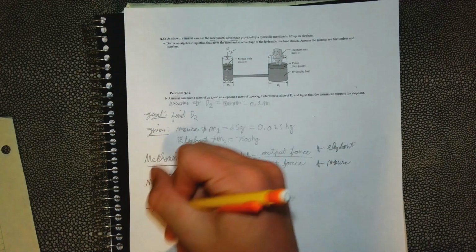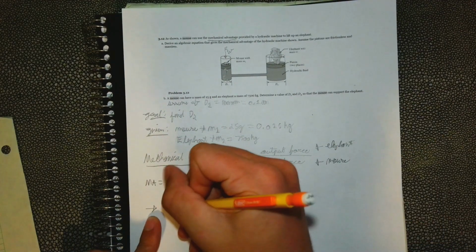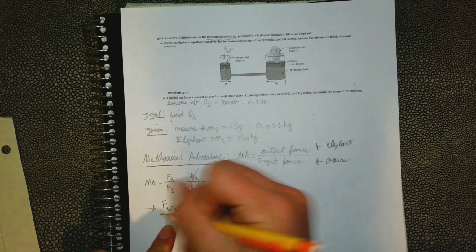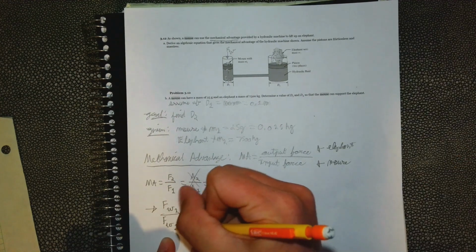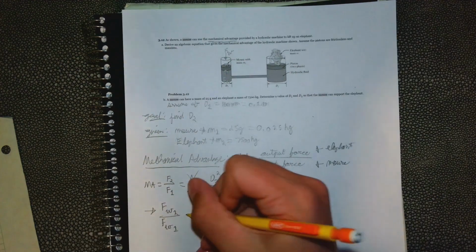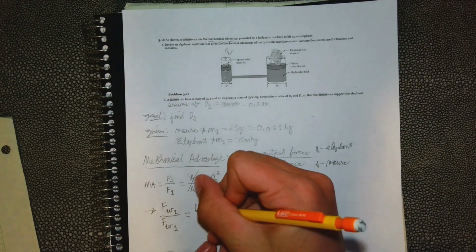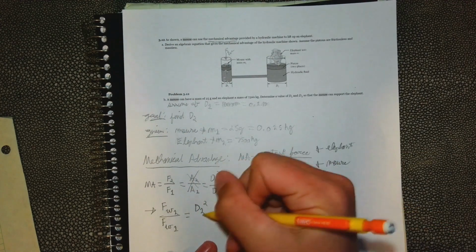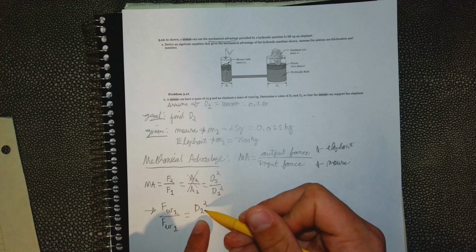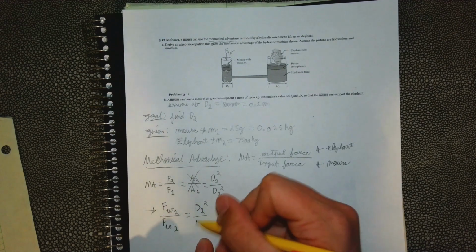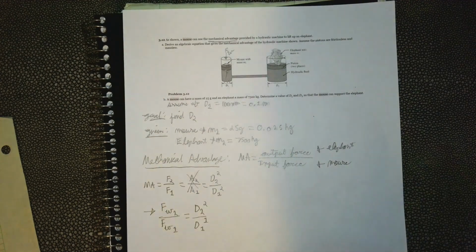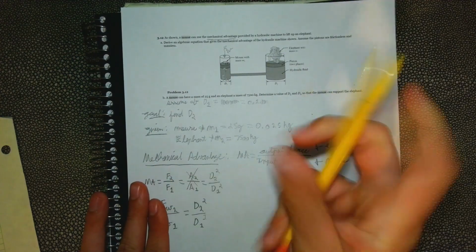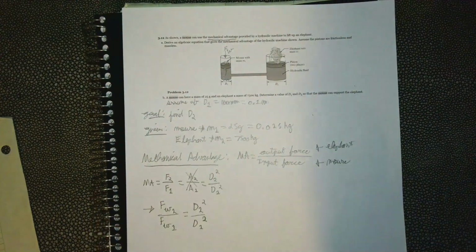Sorry, the output force of the elephant is its weight, that's the only force being used. And then we have the input force of the mouse, which is just weight. And then that should be equivalent to the diameter of the piston for the elephant squared over the diameter for the mouse squared. Right, okay.